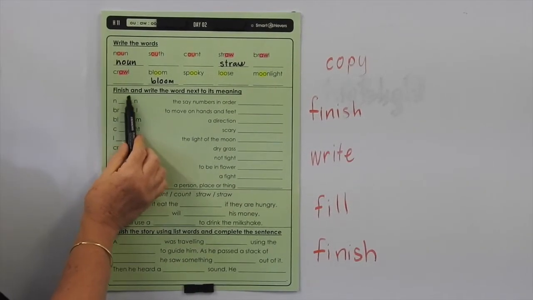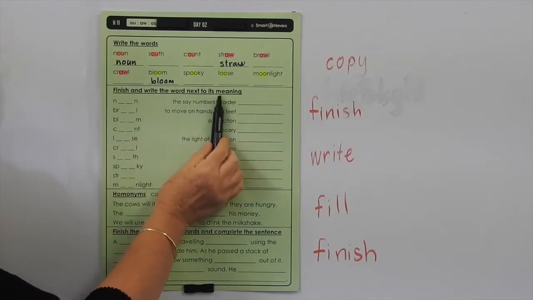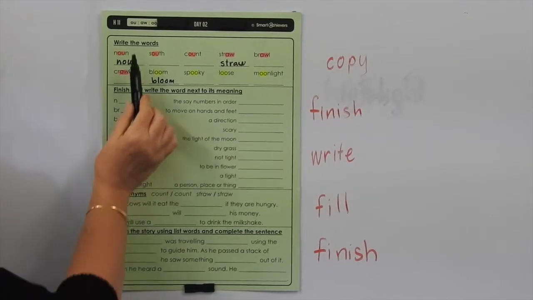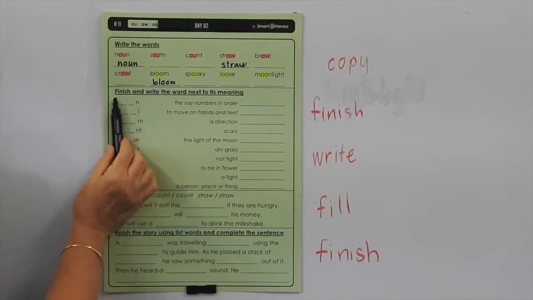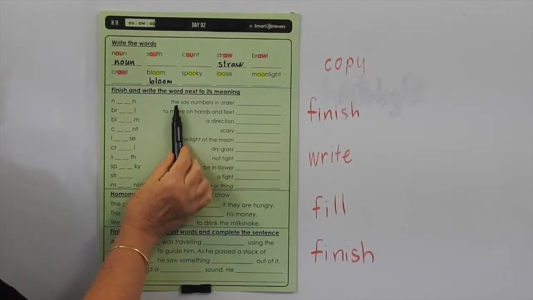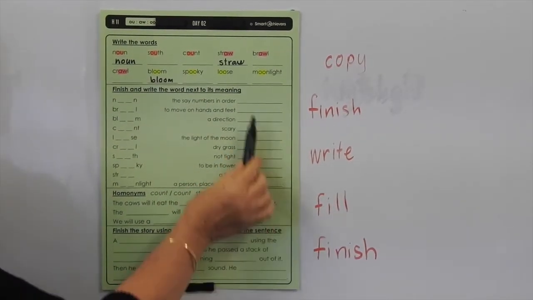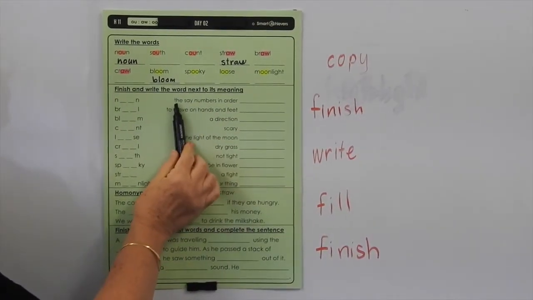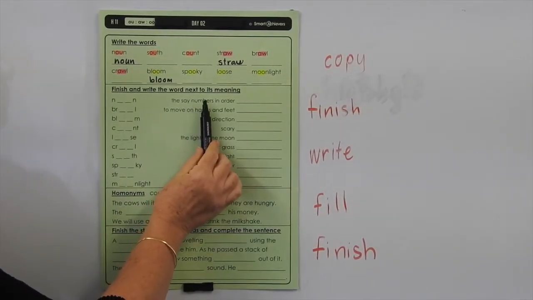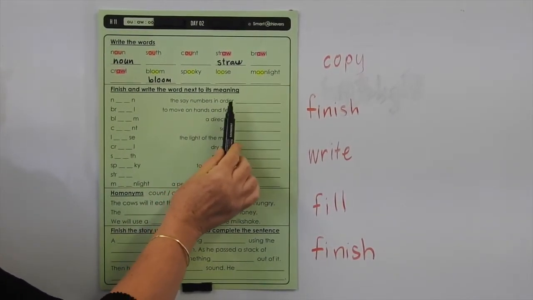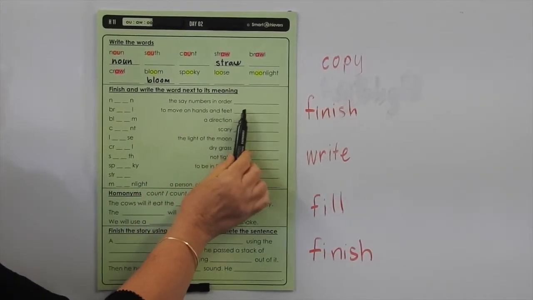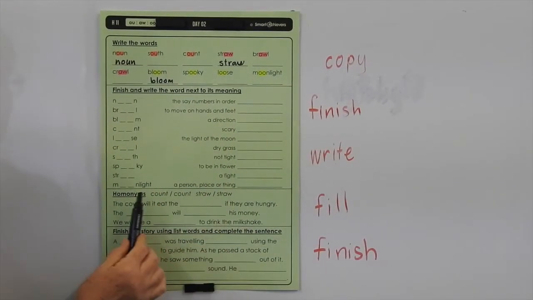So here you've got to finish and write the words next to its meaning. So finish these words off. You might have to look up here to know what the missing letters are. And then you've got to use these definitions to work out which word you have to write in. When we say numbers in order would be count. To move on hands and feet, they're quite easy for you.